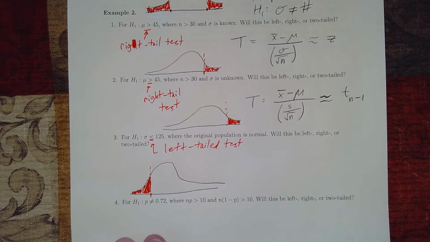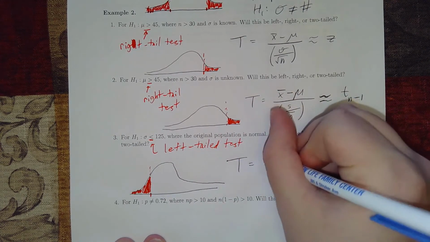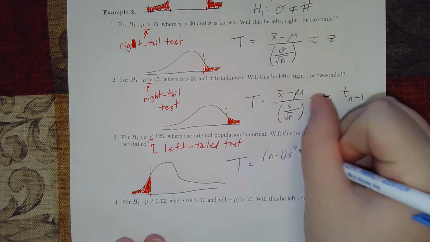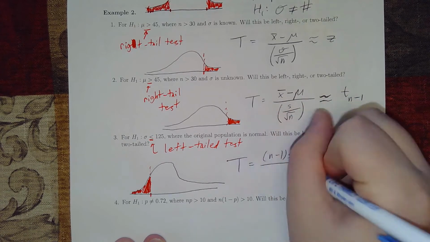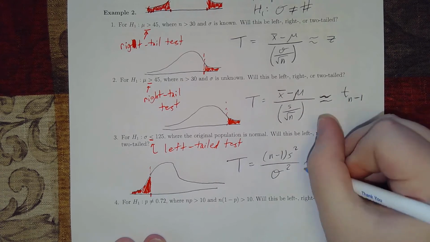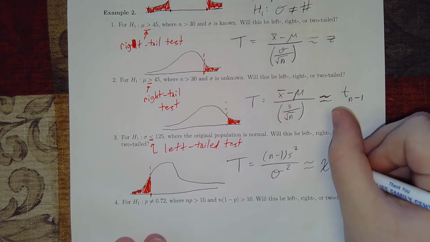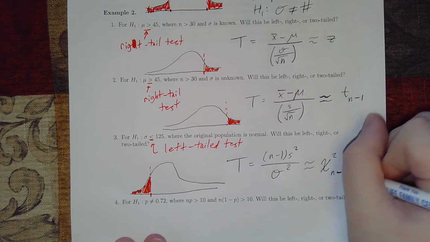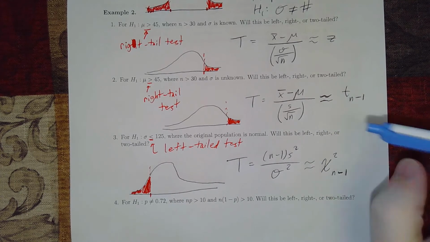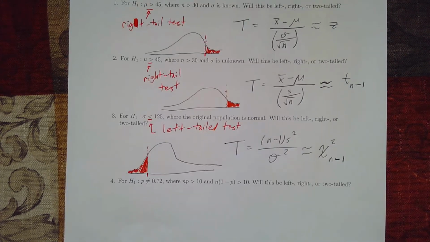And so here, our test statistic would be n minus 1 times s squared over sigma squared, which will be chi-squared of n minus 1. And so this would be our test statistic we would use.